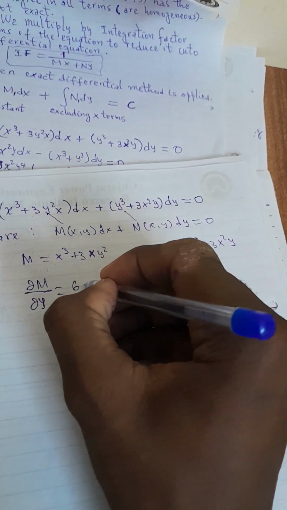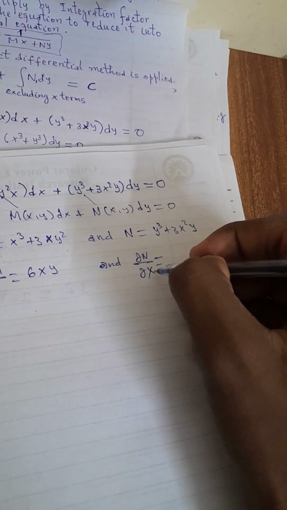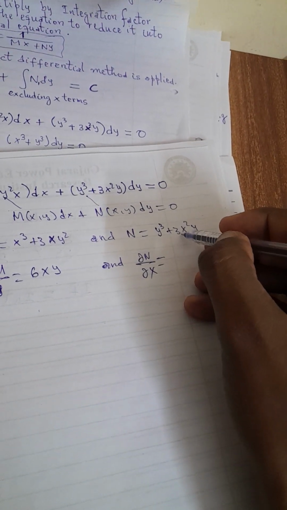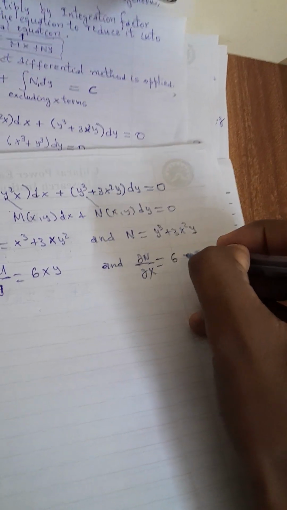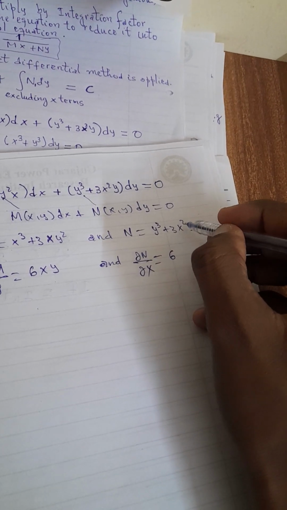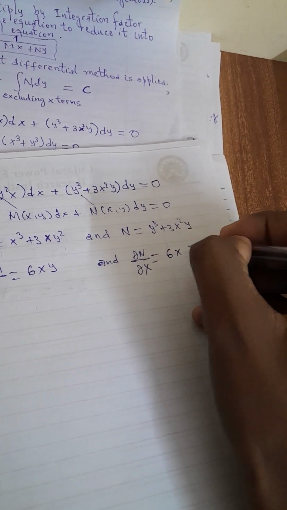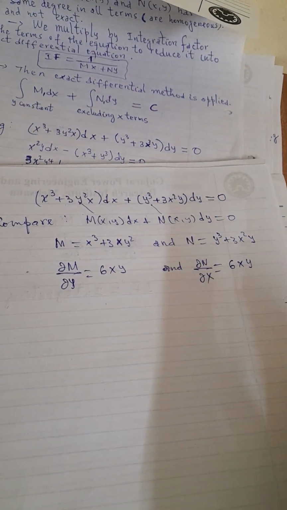Now if you derive N with respect to x, the first term will be 0, and the other will be 6xy.